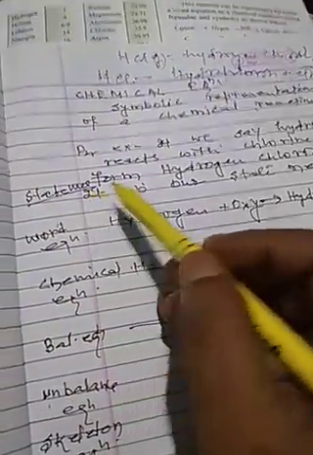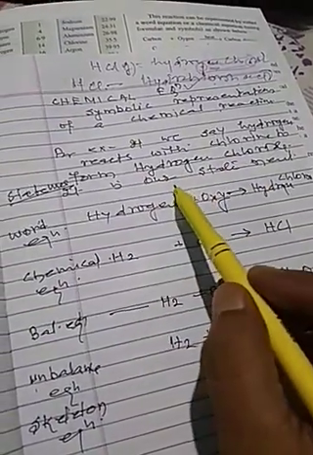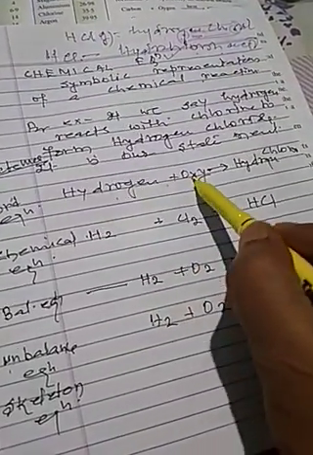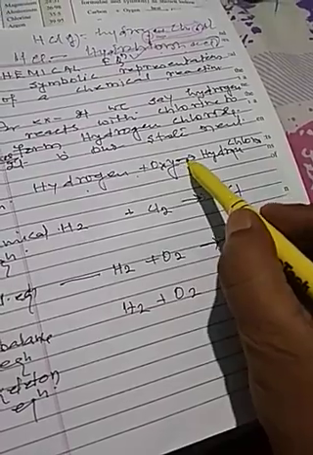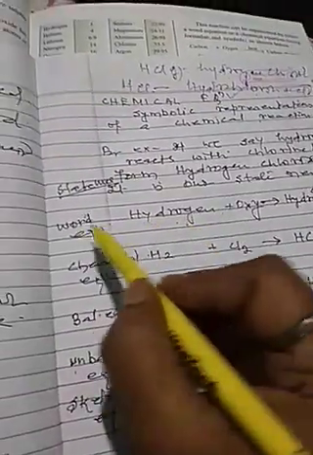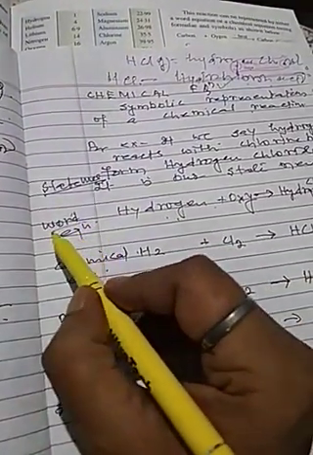So this was the statement. What was the statement? When hydrogen reacts with chlorine, it forms hydrogen chloride. Now if we write it like this, hydrogen plus chlorine, arrow, hydrogen chloride, this is also an equation, but this is called a word equation.